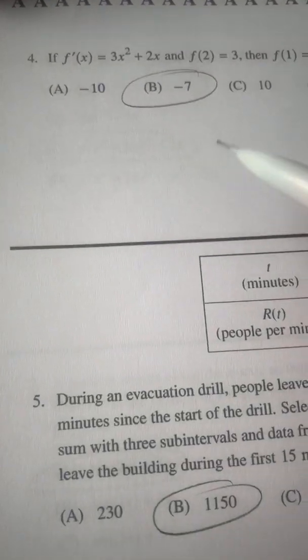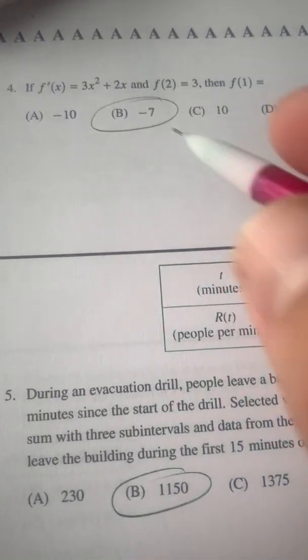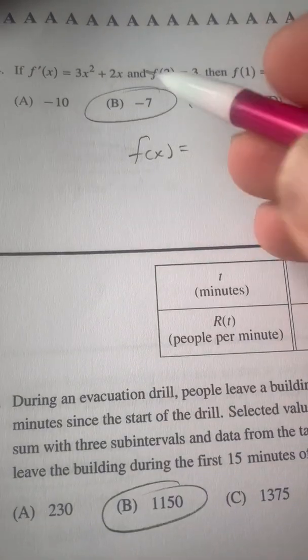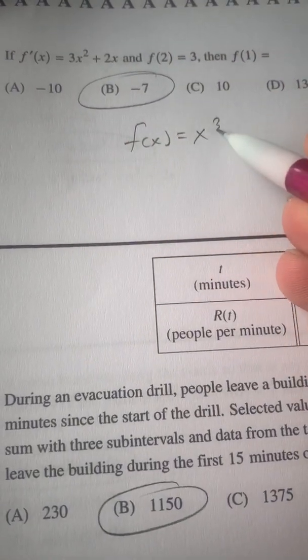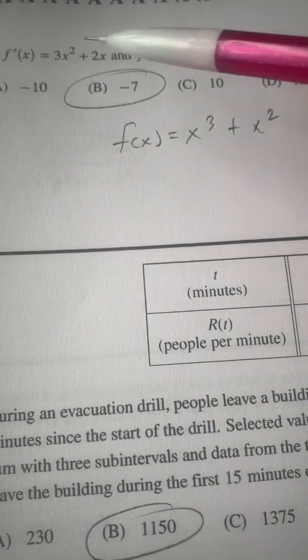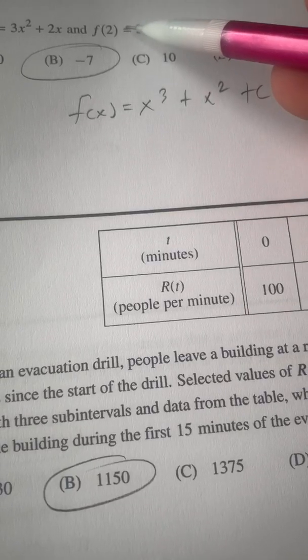Okay, so if f prime of x equals 3x squared plus 2x and f of 2 equals 3, then what does f of 1 equal? I think the easiest way to do this is to just find the equation f of x. So if I'm taking the antiderivative here, I'd get x cubed plus x squared. Just to make sure, 3x squared, 2x looks good, and then I'll do a plus c. I'm going to use this point to find that plus c.